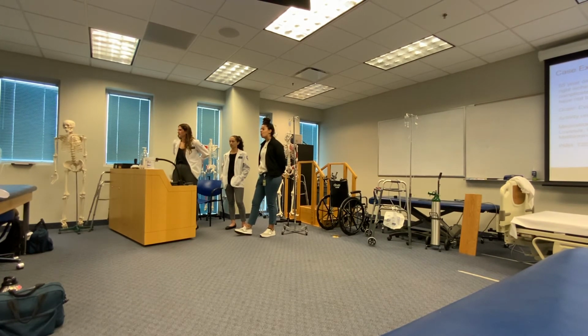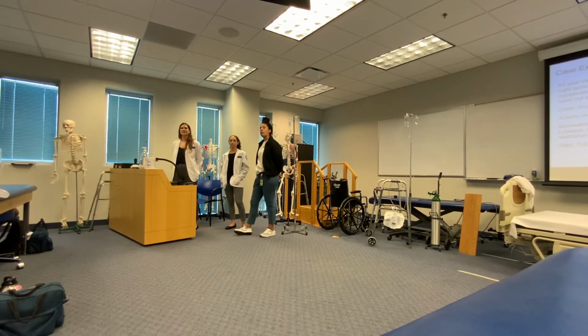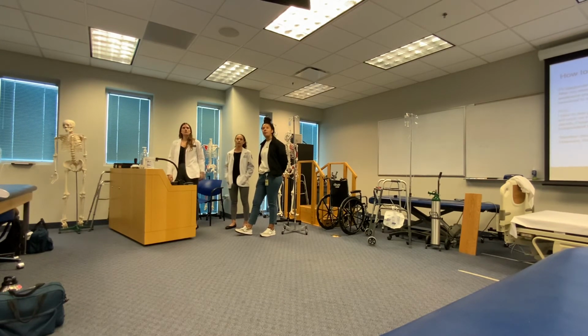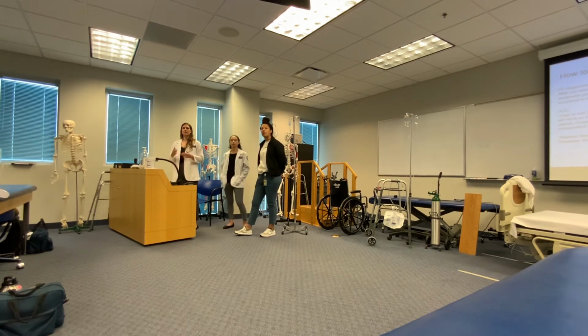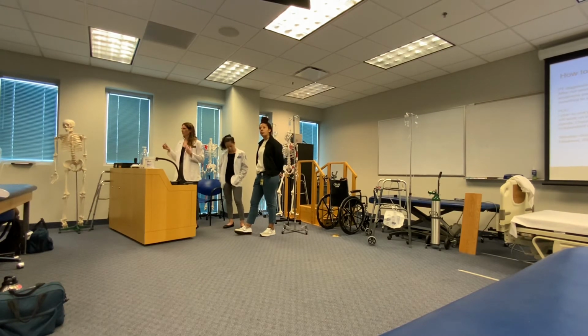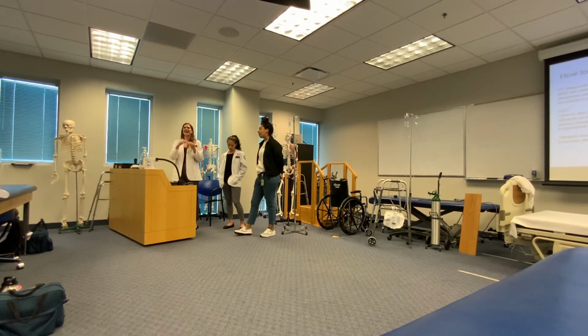Being independent with their bed mobility and needing less assistance with sit, stand, and walking. Good. Sweet. So how to verbalize the plan of care. We put the PT diagnosis and prognosis first because we think that's a good flow when you are doing the practical. State those things first, and then the plan of care just kind of flows with it.